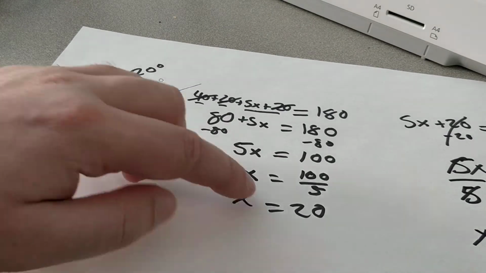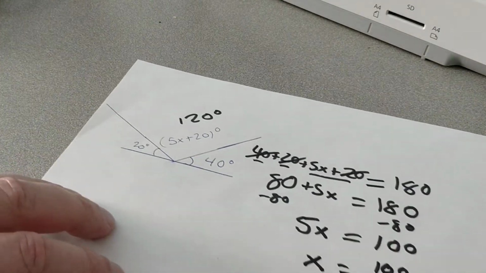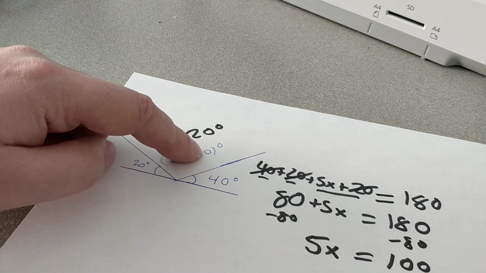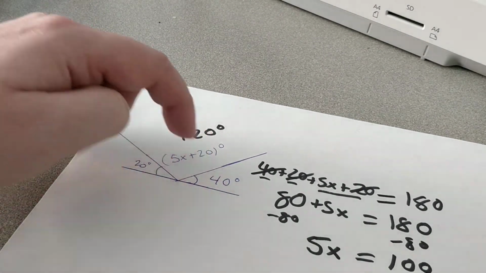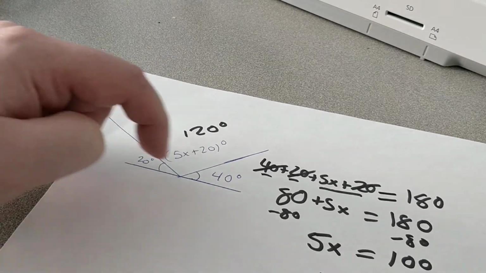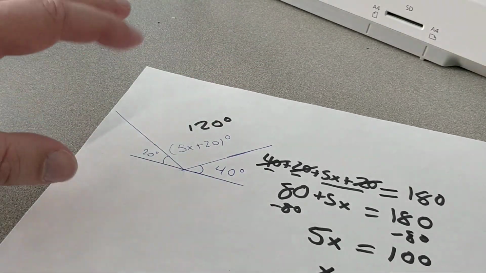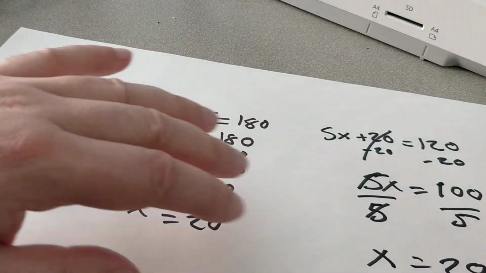And for a test, I'd always double check my work, make sure it makes sense. So if x is 20, which we've discovered twice now, I really hope it is, then 5x plus 20 becomes 5 times 20 is 100, plus 20 is 120, so 120 degrees makes sense. It does add up to 180. If I got 190, or I got 6 million, or I got 37, I would know, whoops, I've made a mistake somewhere. I'd go back and check.